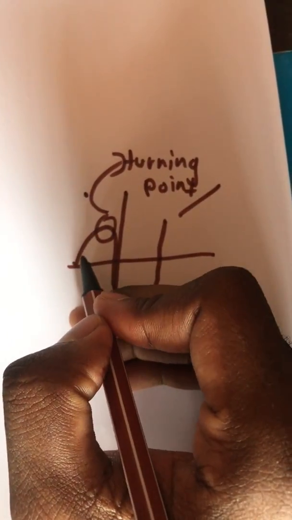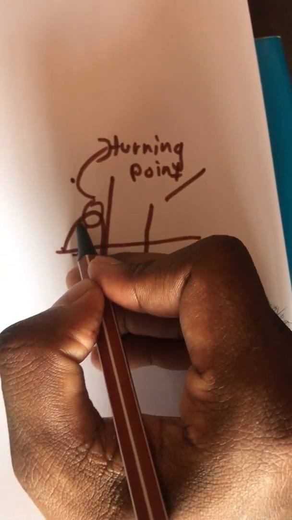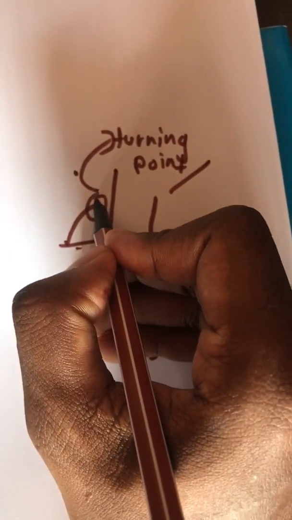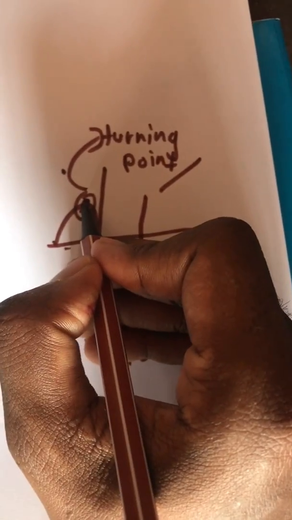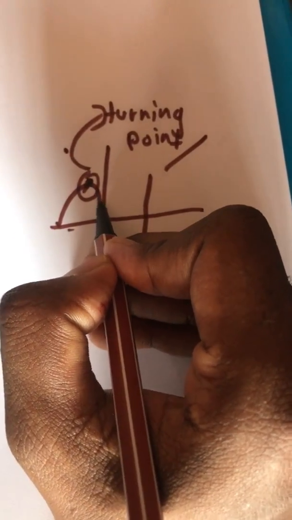I'll explain in two terms, one in terms of maths, one in layman terms. It's up to you, as long as you understand, that's fine. So in the maths way, if you see here, this gradient is positive, and it's going and going and going. At this point here the gradient will become 0. Once it becomes 0, after this the gradient is going to go down and down and down, and it will eventually reach negative.